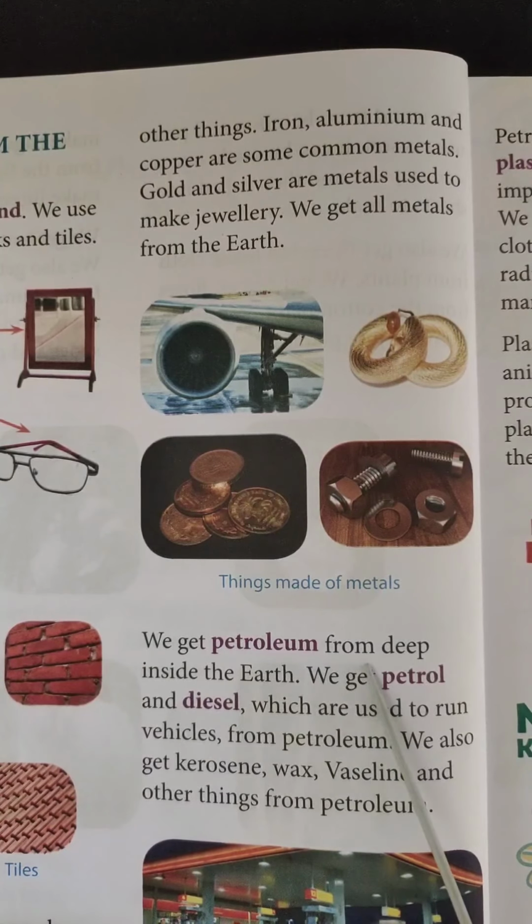We get petroleum from deep inside the earth. Deep inside the earth, they remove petroleum. Somewhat similar to how we dig bore wells. Okay, from the bore well we get water.